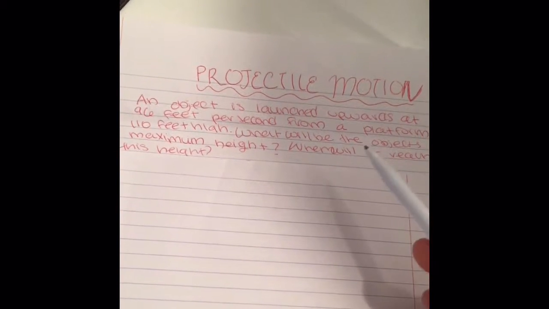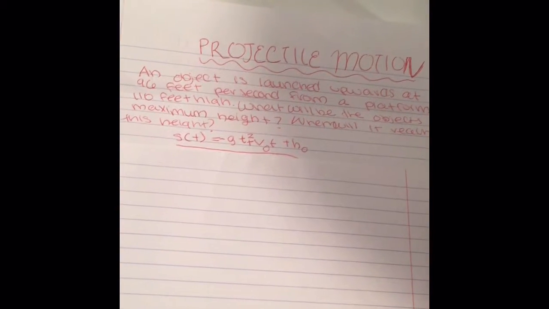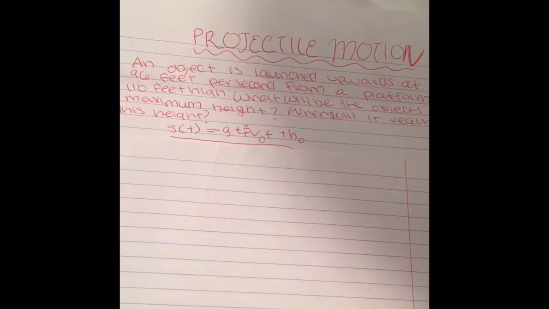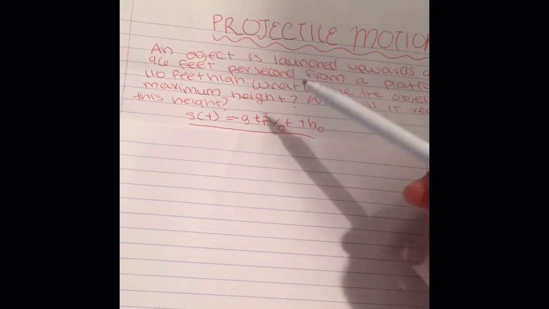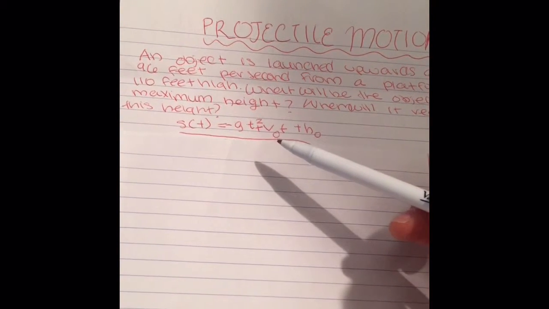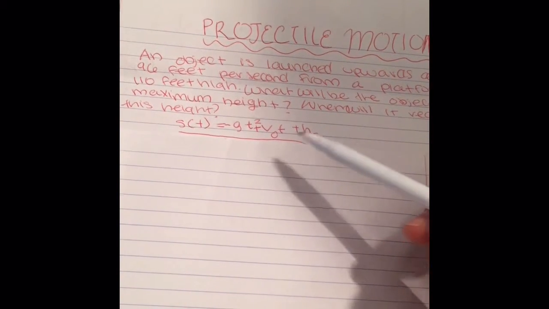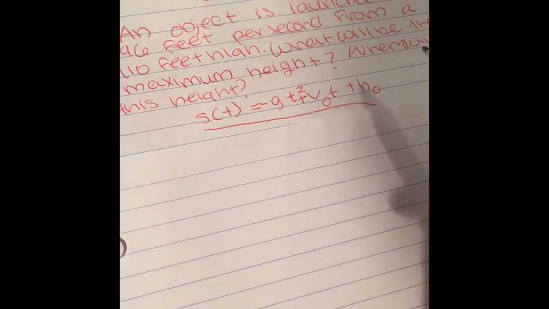So in order to solve this problem, you need to use the formula s(t) equals negative g t squared plus v subscript 0 t plus h subscript 0. Now, what do these variables mean? Well, negative g stands for the value of gravity, v subscript 0 stands for the initial velocity, and h subscript 0 stands for the initial height.